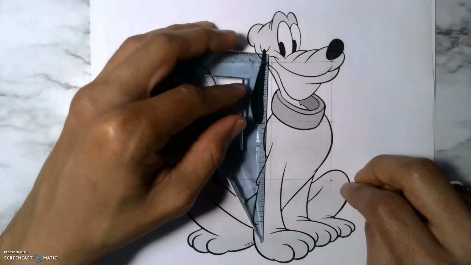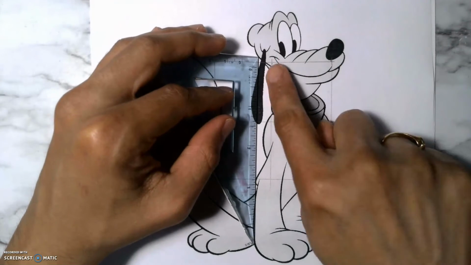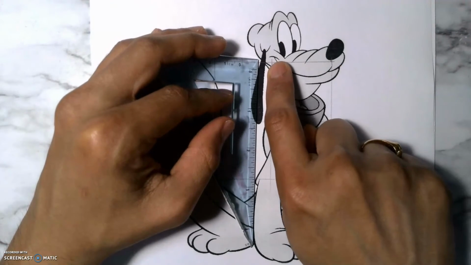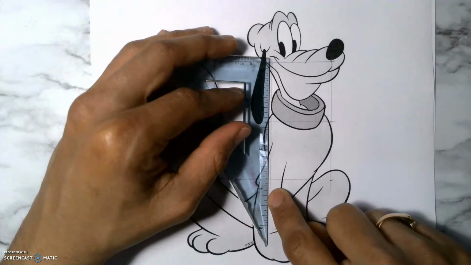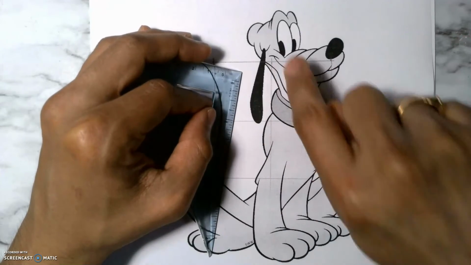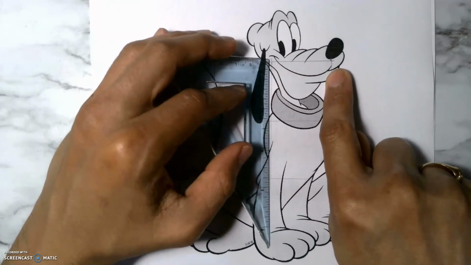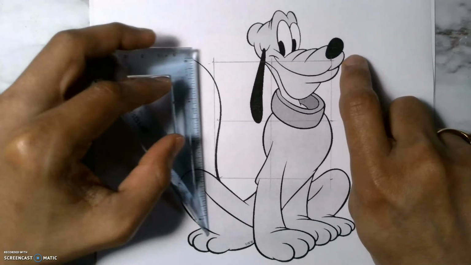First one is right over here from the place where the mouth starts. From there down, basically, I took the leg middle as the reference and drew it up, and then 1.5 inch this way. That's right below the nose, and then 1.5 inch this way for the tail part.